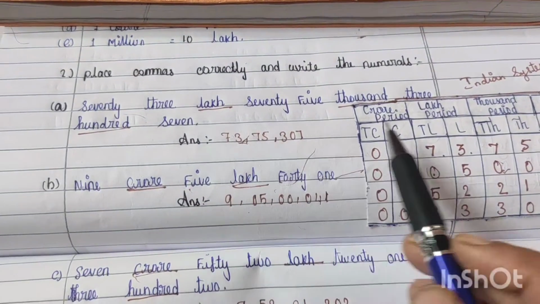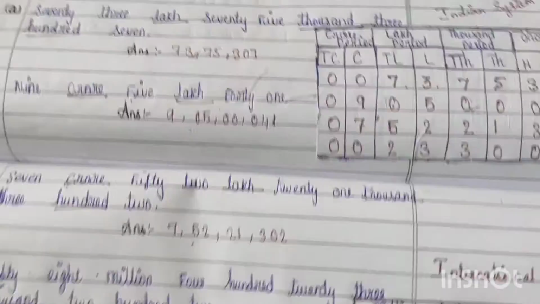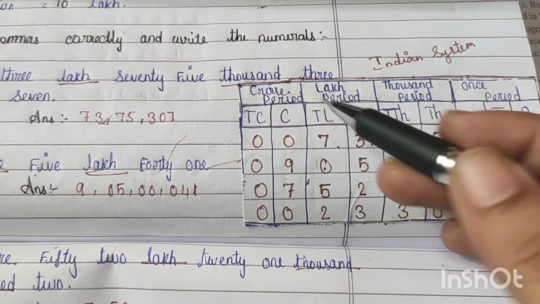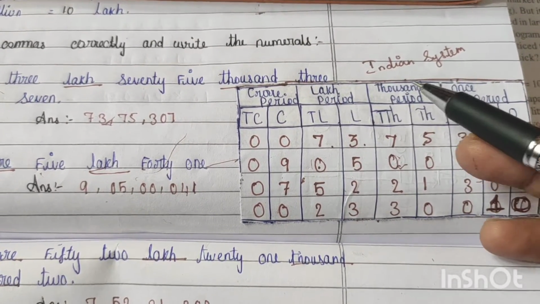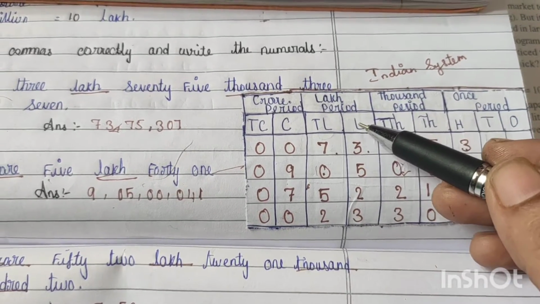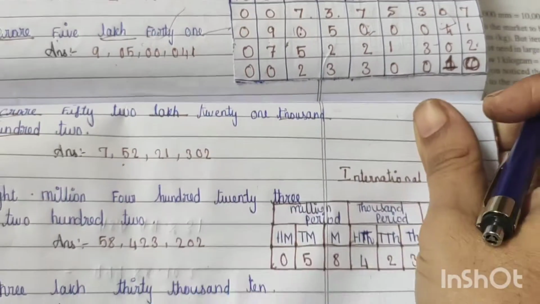So we have lakh period. Indian system of numeration place value chart is ones period, thousands period, lakh period and crore period. Ones period is ones, tens, hundreds. Thousand period is 1,000, 10,000. Lakh period, lakh, 10 lakh. Crore period, crore, 10 crore.